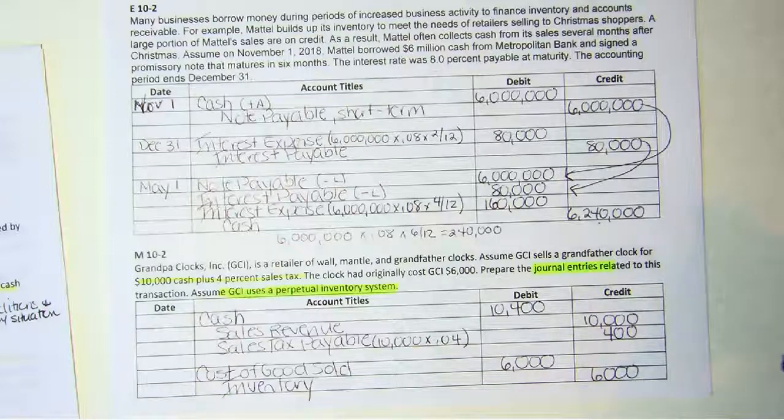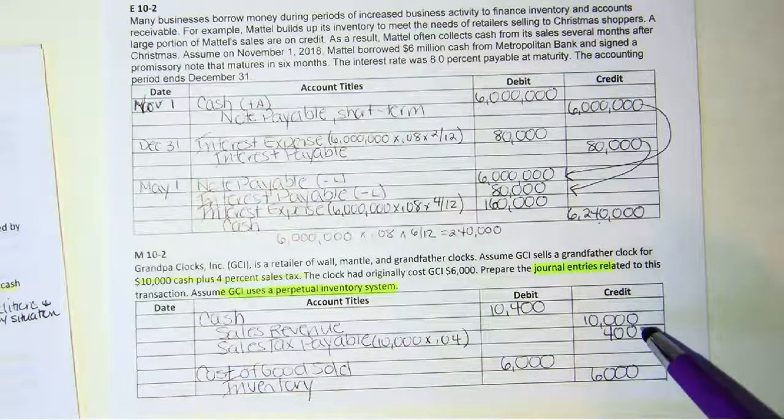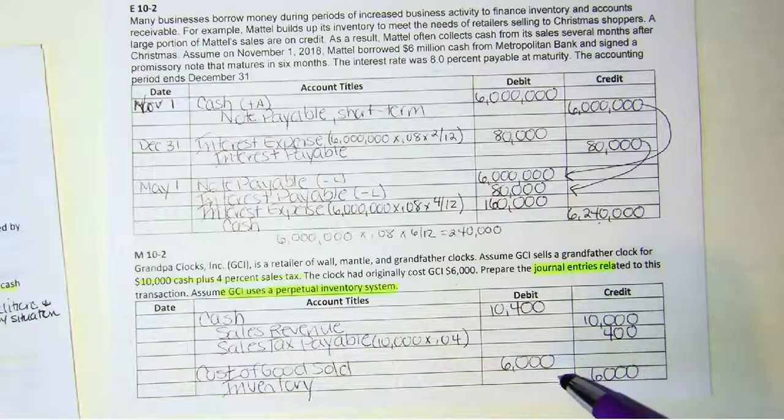So what's the amount of gross profit GCI made on that sale? Well, remember, gross profit is sales revenue less cost of goods sold.